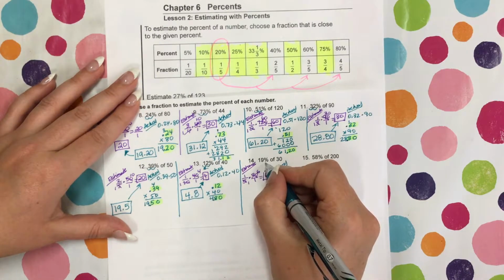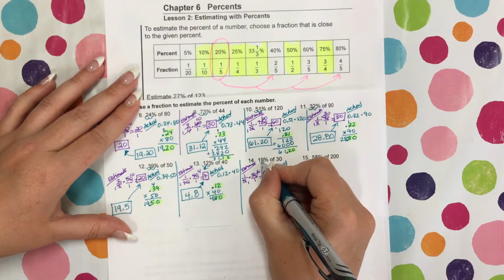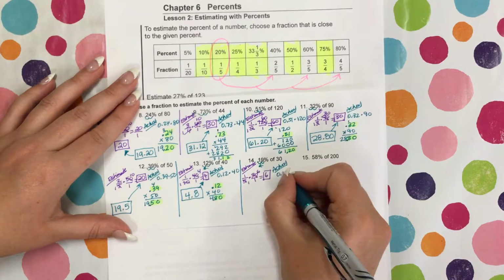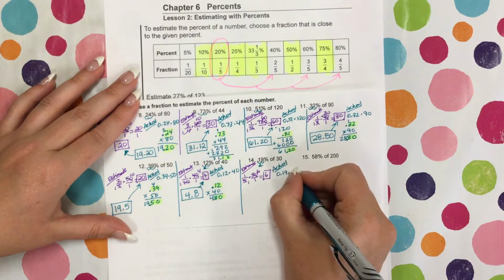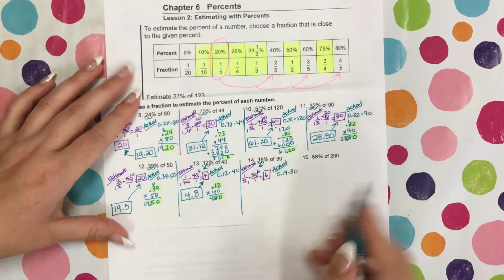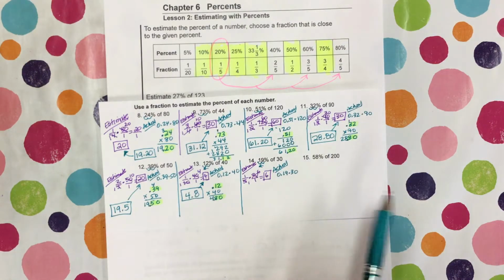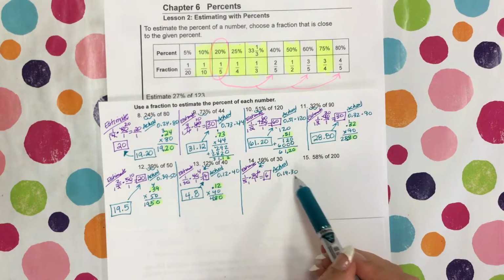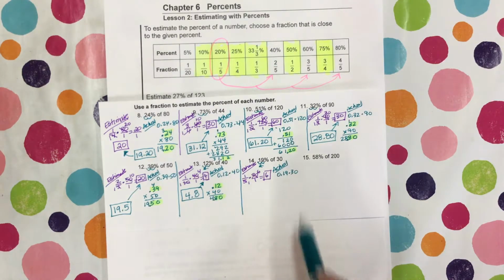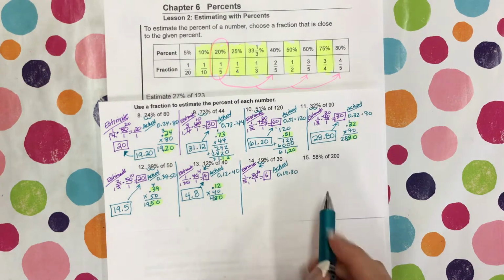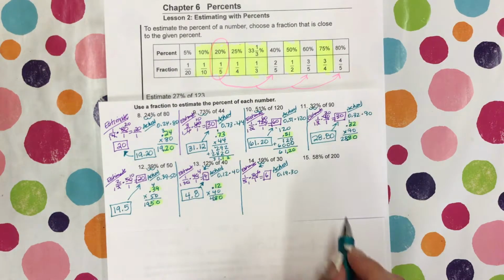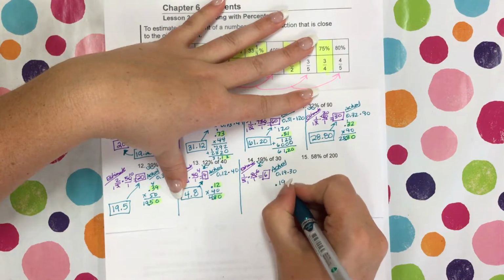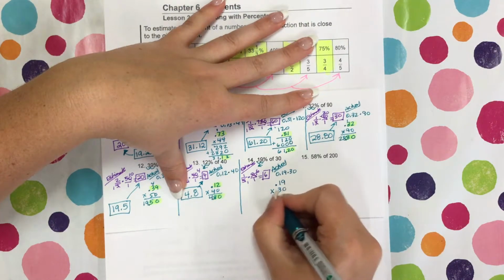Well, we need to change this to a decimal, which means we need to move it over 2 places to the left, which means we end up with 0.19 of means times 30. And then we just do the multiplication. 0.19 has 2 places, 30 has 2 places. It doesn't matter which one I put on top, which one I put on the bottom. So I'm going to put 30 on the bottom because I can multiply by 0 and it makes life easier. So I'm going to put 0.19 on top times 30.